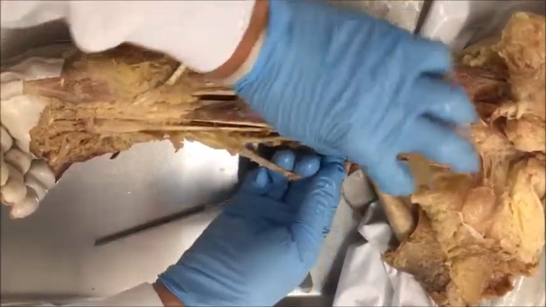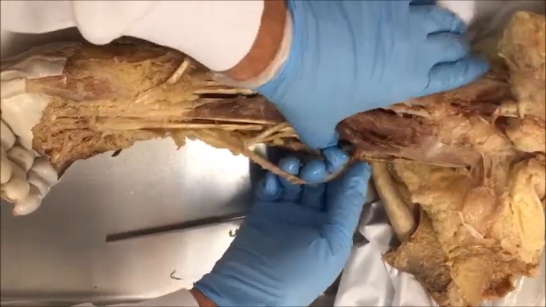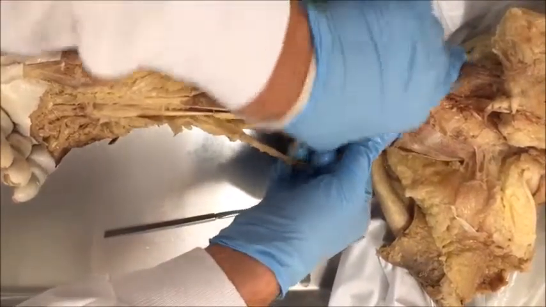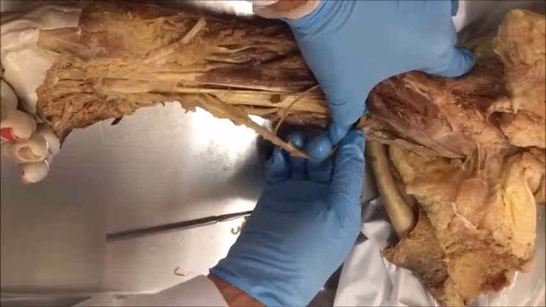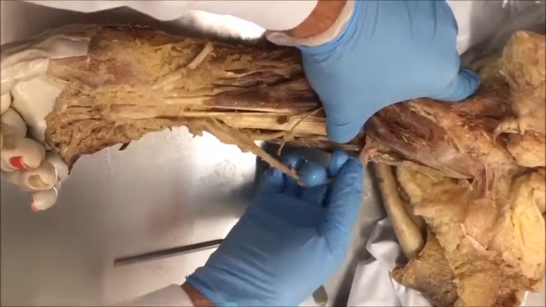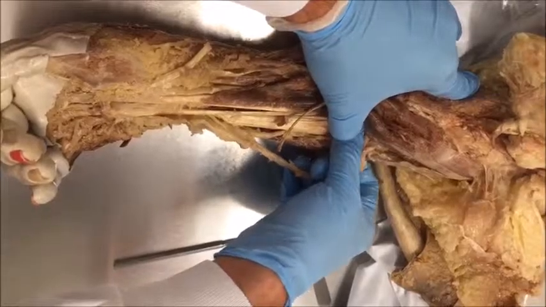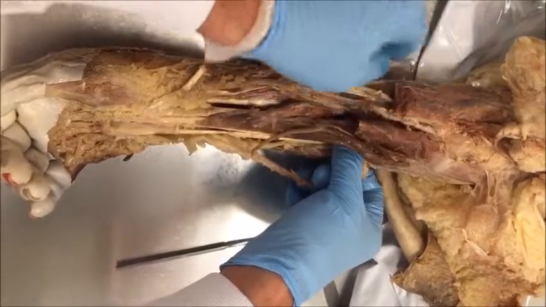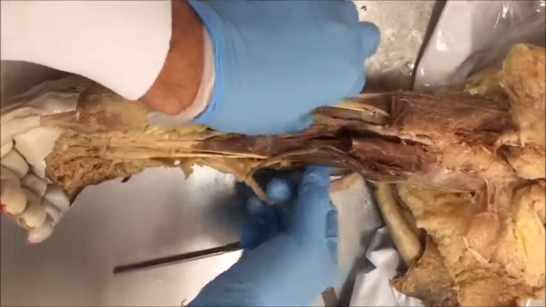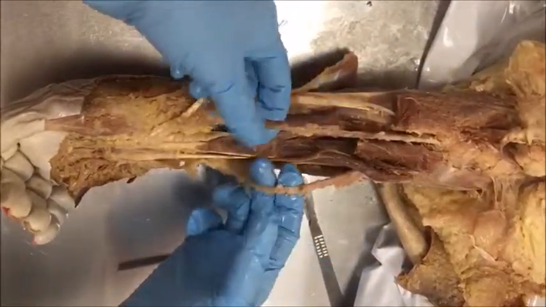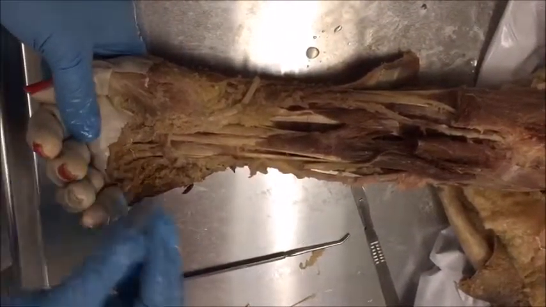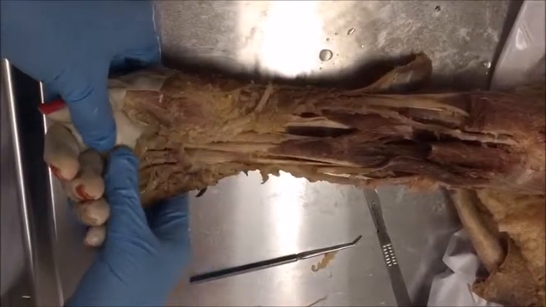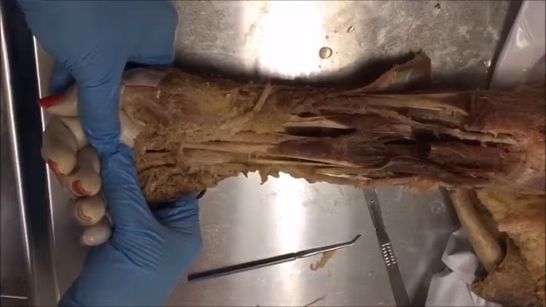The ulnar artery also has a branch located up near the elbow joint called the common interosseous artery, and you can't see it here because it runs deep to the interosseous membrane. These two arteries come down to the palm and form the deep and superficial arches, which is a network of arteries in the hand.